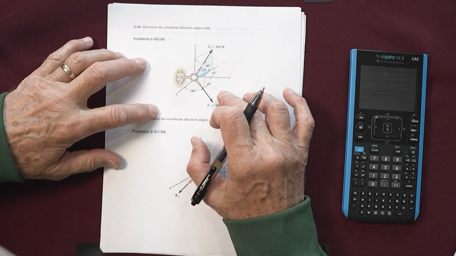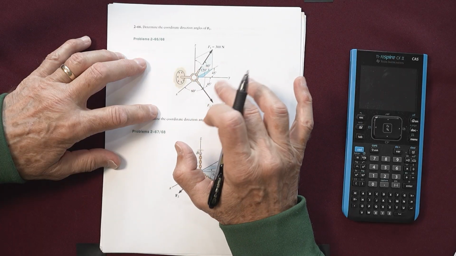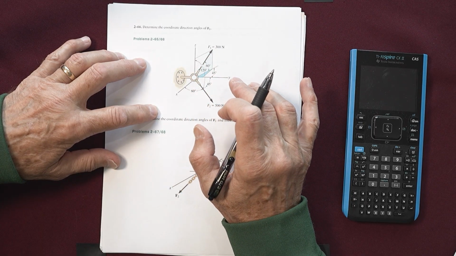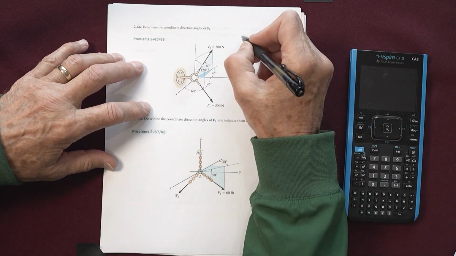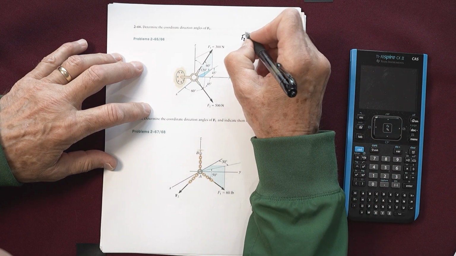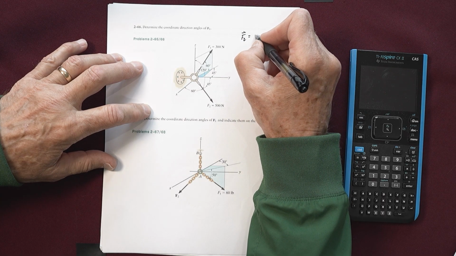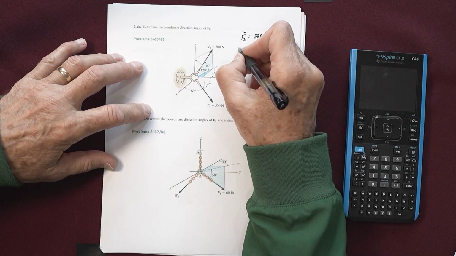So this is a problem where you've got coordinate direction angles for this guy, and spherical coordinates for this guy. And so my F2 vector is equal to 500 times its unit vector.